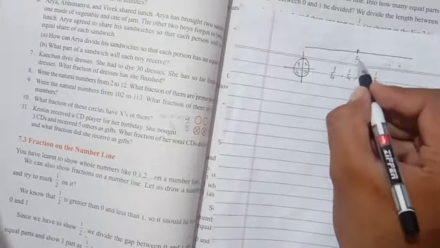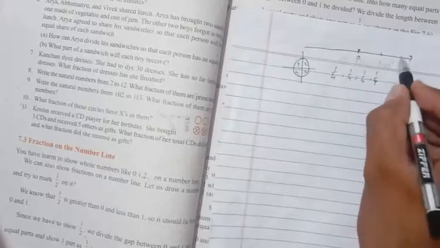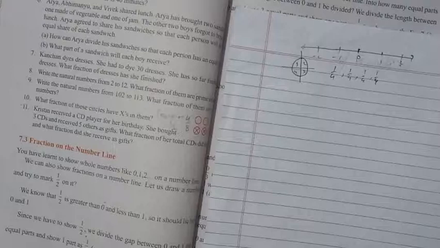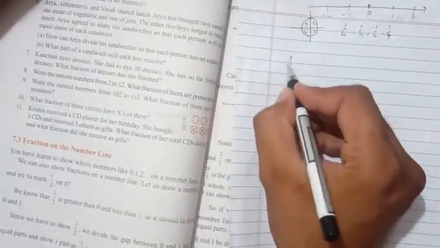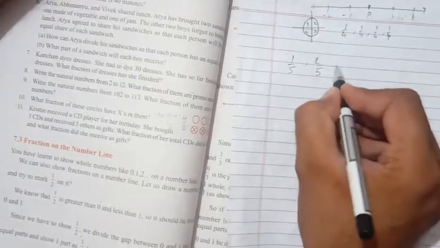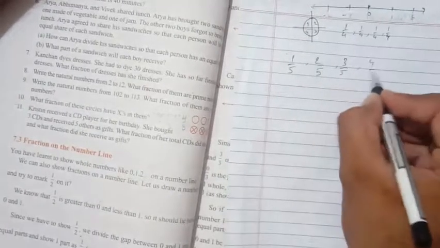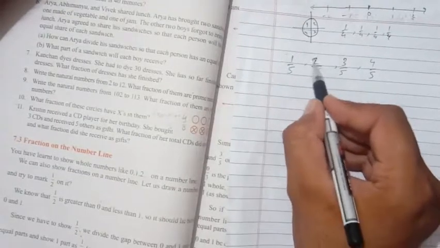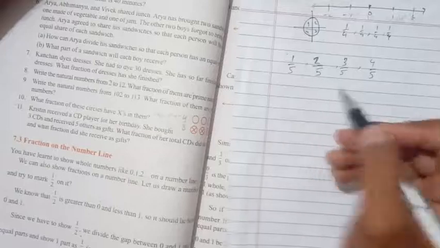And before that, in chapter number 6, we understood integers. So you know very well, this is a 0, this is a positive 1, 2, -1, -2, and so on, like that. So this is an integer line, okay. Now we have to represent fractions on the number line, okay. So suppose that we have 1/5, 2/5, 3/5, 4/5. We have to represent these fractions on the number line. So how can we represent them?